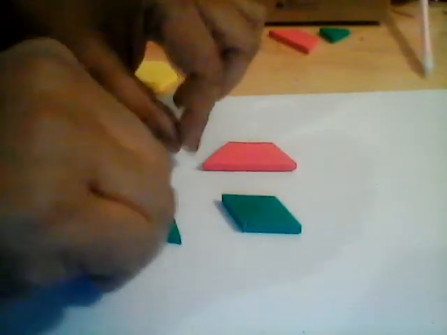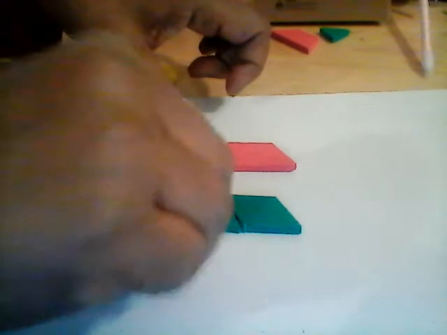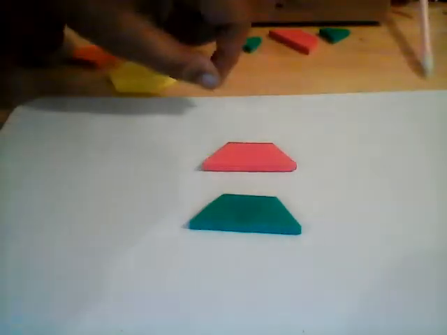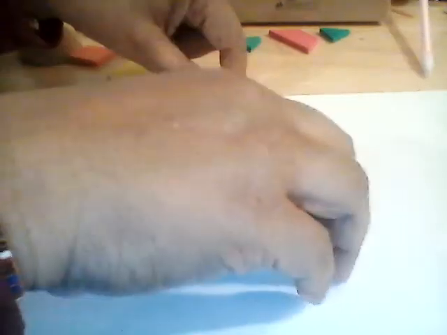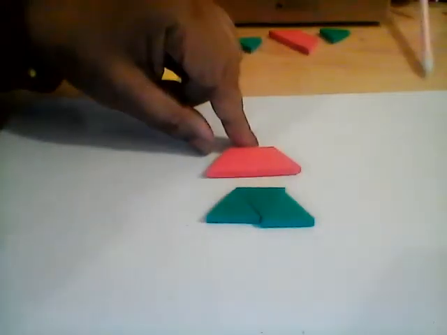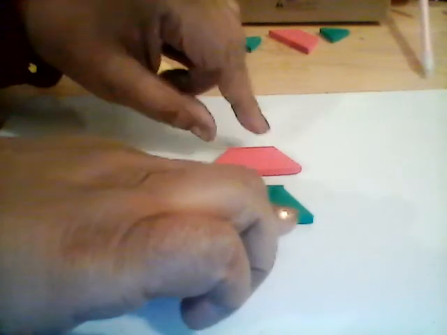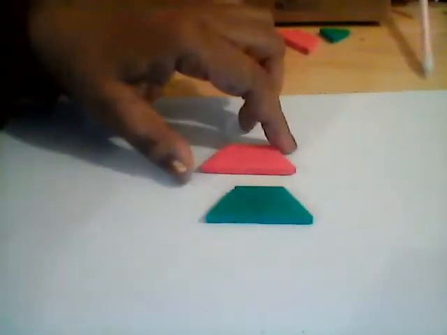I can use 3 triangles, boys and girls, to make a trapezoid just like that. If I push them together, see? So I have 3 triangles, and I'm just pushing them together like that to make a trapezoid. And it looks just like this one. Okay? I made a trapezoid, but I used triangles.